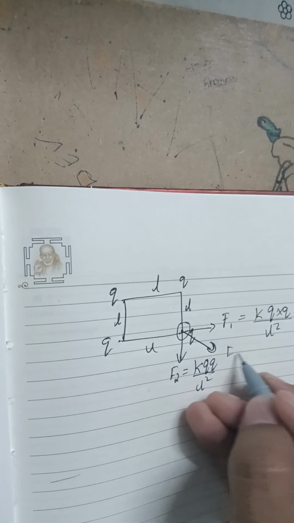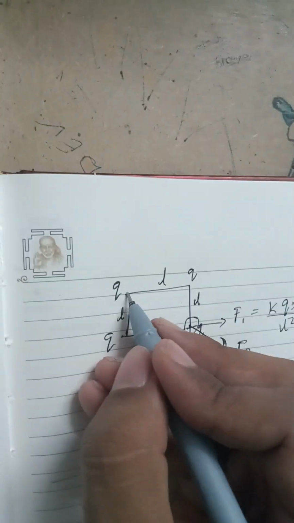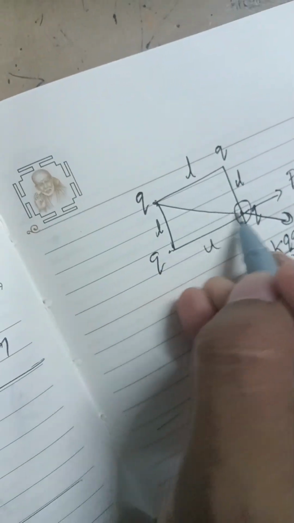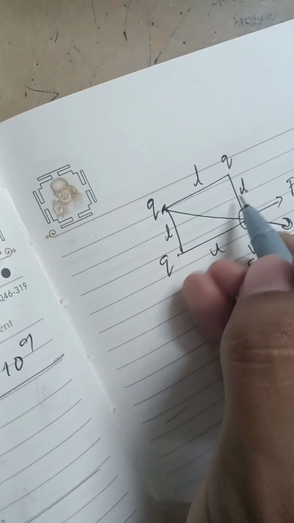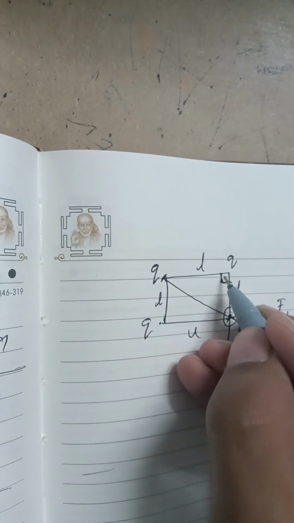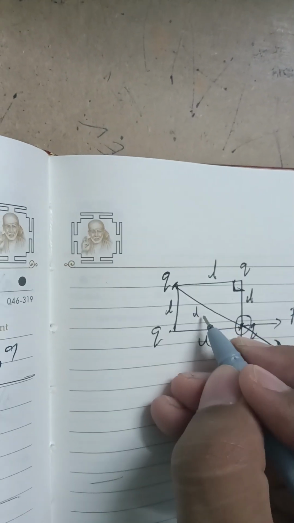Now for this F3 force, you have to apply some mathematics. You have to join this diagonally. Now you have to calculate this distance, not the L. It is a right angle triangle, so this would be L root 2.